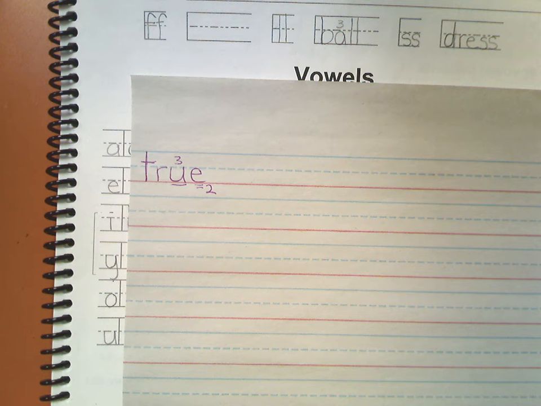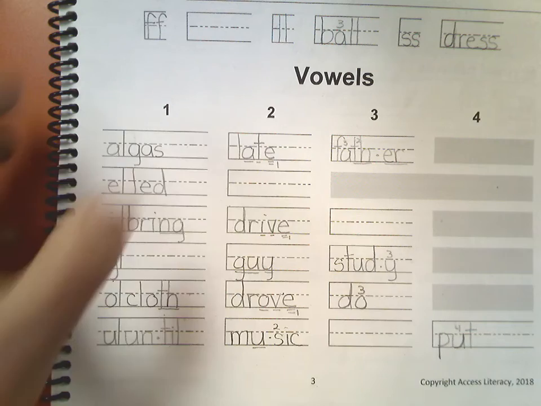We also had some contractions. Who remembers the name of that little punctuation mark we need in a contraction? All right, it's called an apostrophe. Apostrophe. So let's go to our apostrophes page, which is 26.